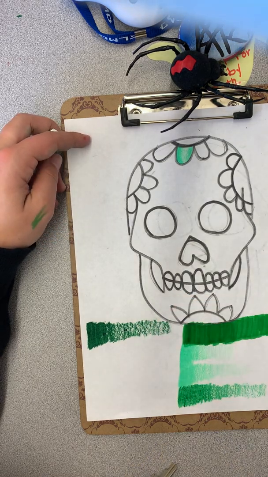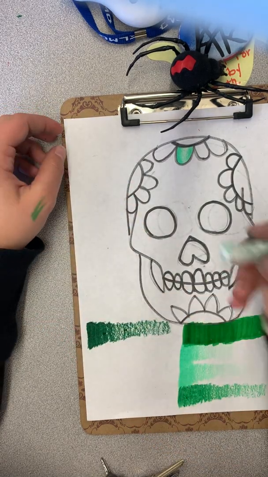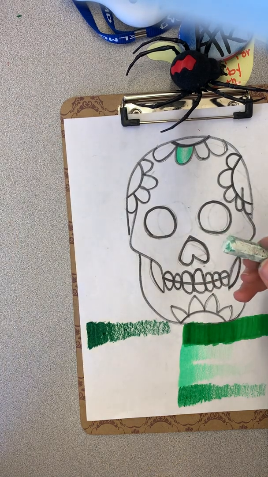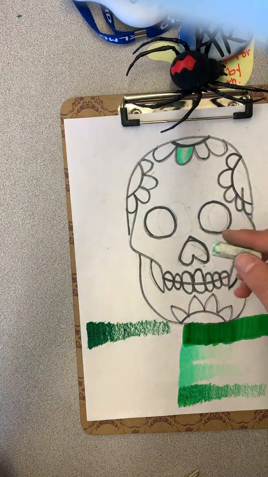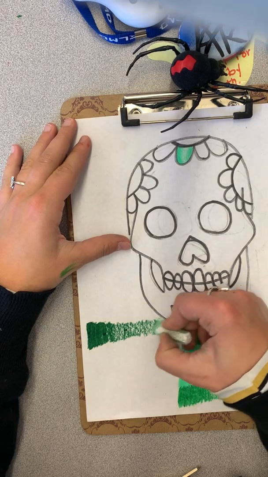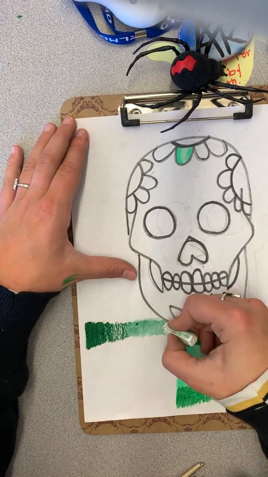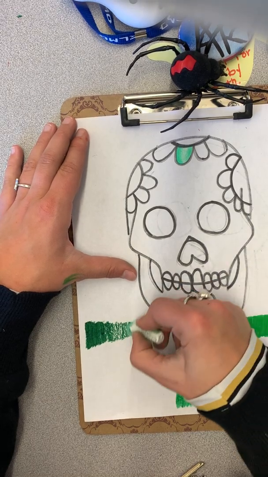Now this one's a little different, okay? You're going to need your color and then you're going to need a white oil pastel. So the white is going to be used to blend your pigment together and really help bring out that tint.